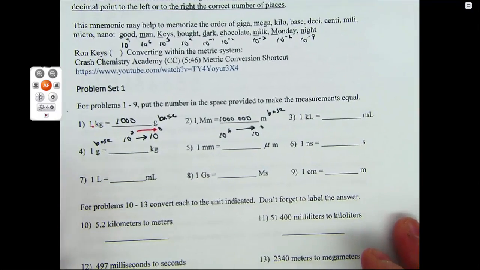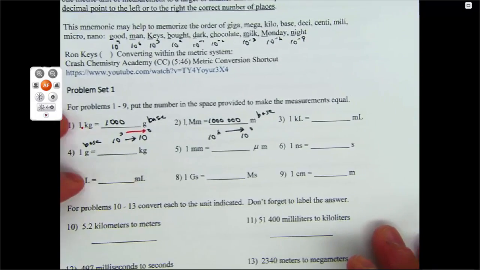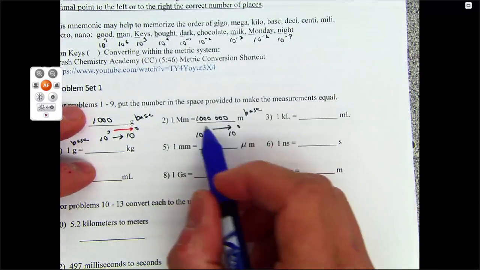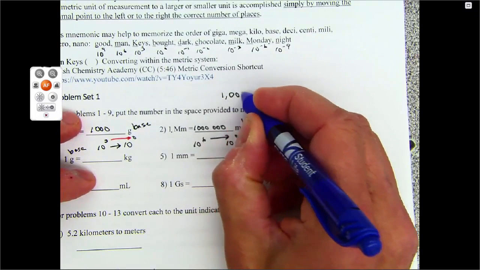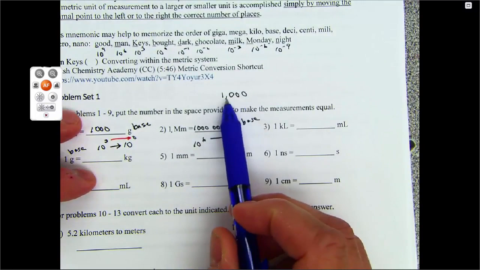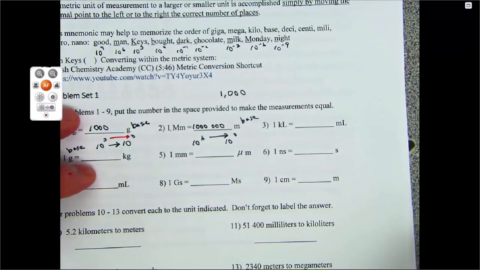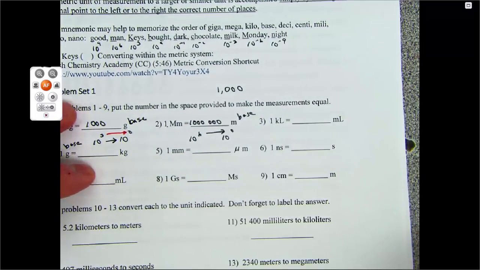It's a good idea to put these gaps in just to clarify. In other countries in Europe, this would be 1.000. Okay? So it's a good idea not to put the commas in.